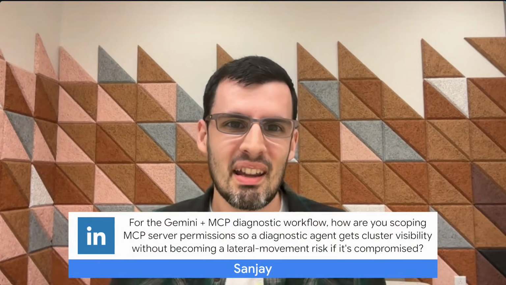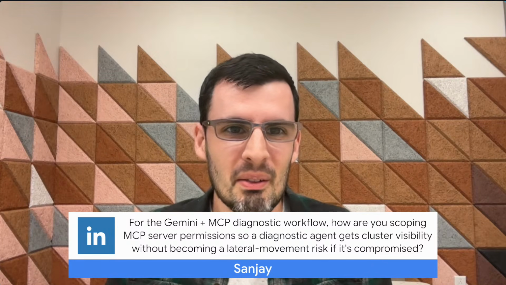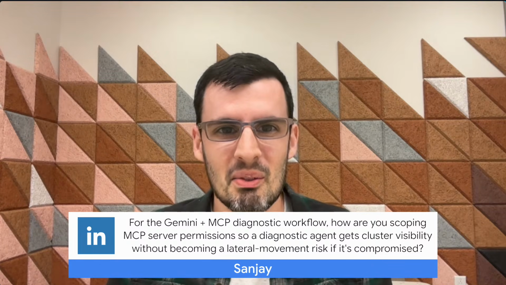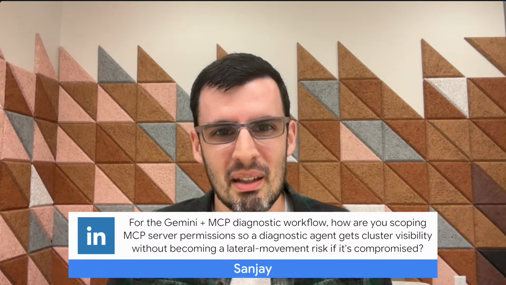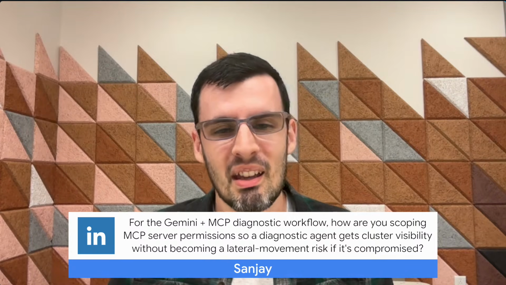So I will start with a first question here from Sanjay. So Sanjay asks, for the Gemini and MCP diagnostic workflow, how are you scoping MCP server permissions so a diagnostic agent gets cluster visibility without becoming a lateral movement risk if it's compromised?